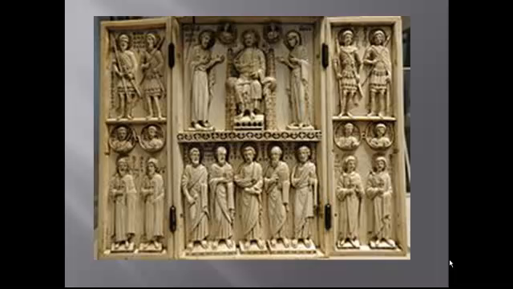And finally, what culture produced this work? Let me give you one clue. The ivory is only 9.5 by 5.5 inches tall, and that might give you a clue as to how it was used and maybe how it wasn't used.